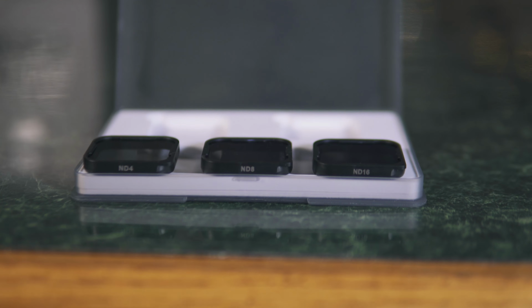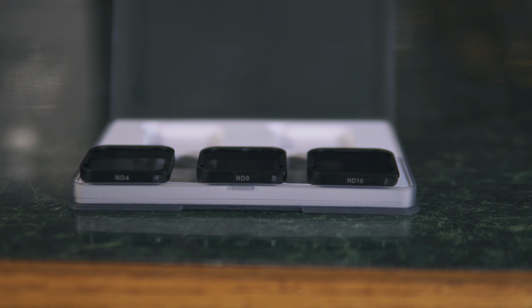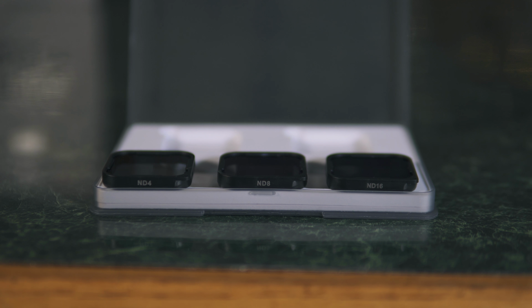ND filters also come in a variety of different strengths. It can range from 2, 4, 8, 16, 32, 64, and I'm sure it can even go higher. Each of those steps corresponds to a certain stop of light. Now, if you're not familiar with camera terminology, just bear with me for a second, and we'll talk about what stopping up and stopping down means.